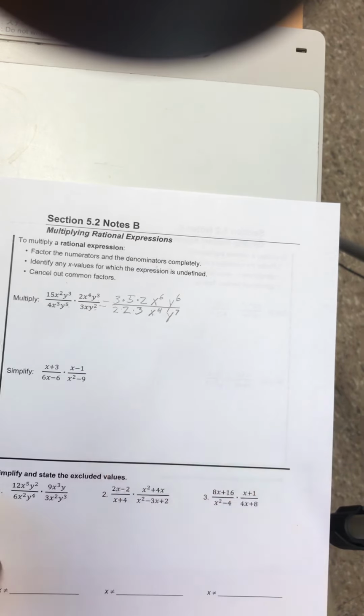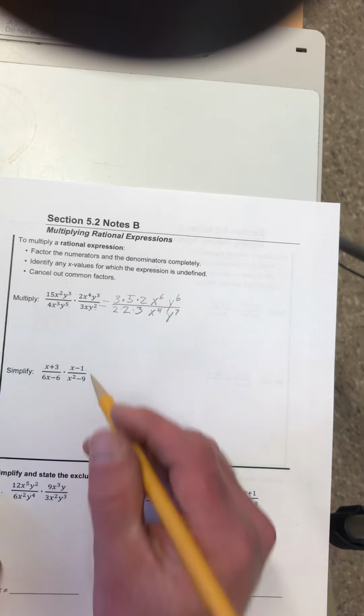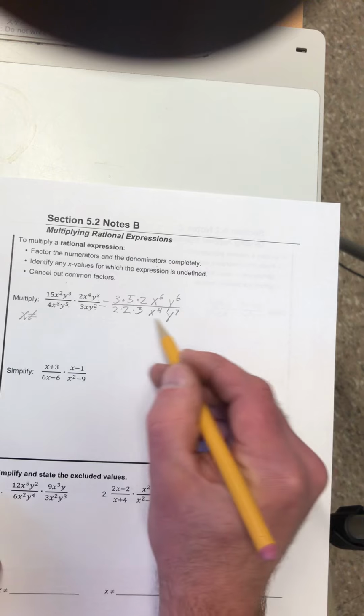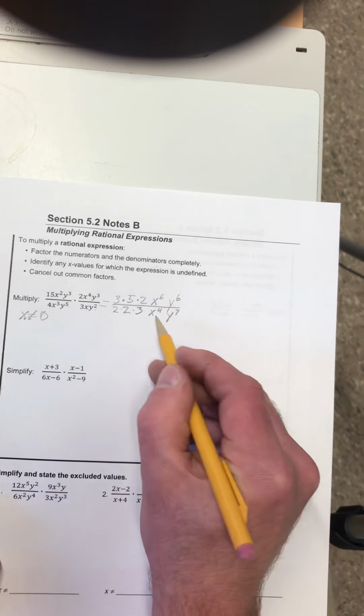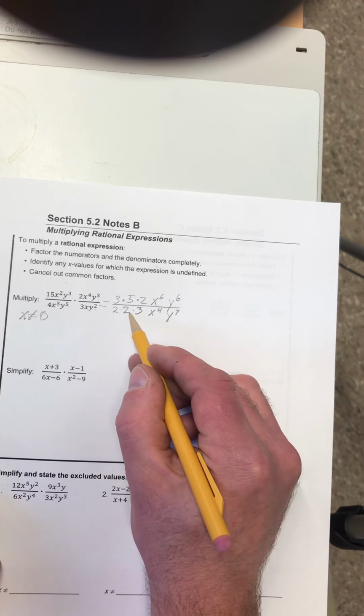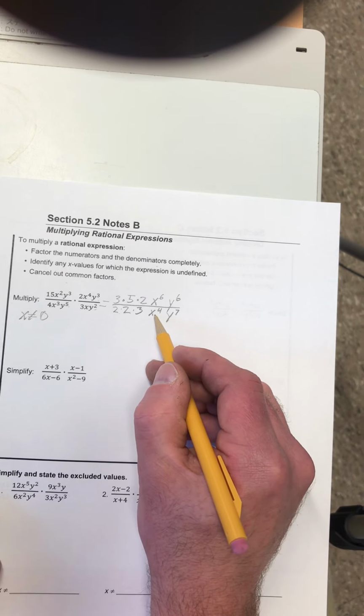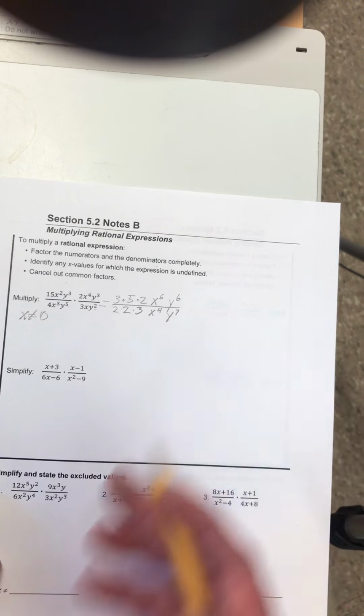Okay, now, because I have 2 variables, I have 2 excluded expressions, or 2 variables to keep up with. So we know that x cannot equal 0, because 2 times 2 is 4, times 3 is 12, 12 times 0 is 0, 0 times y to the 7th is 0.